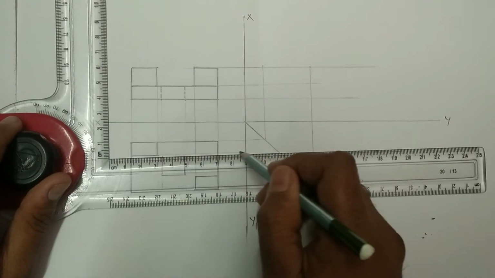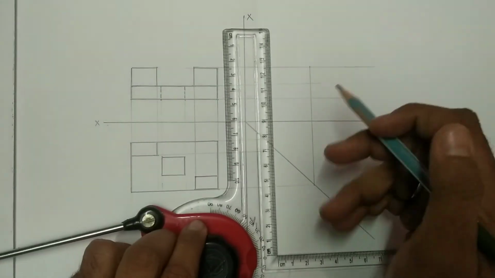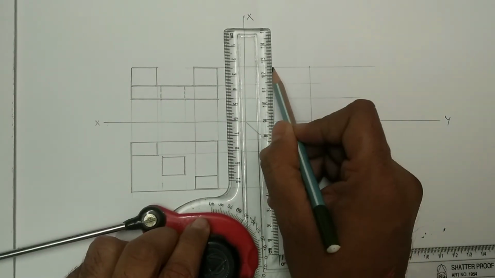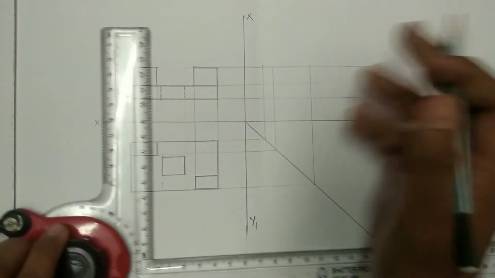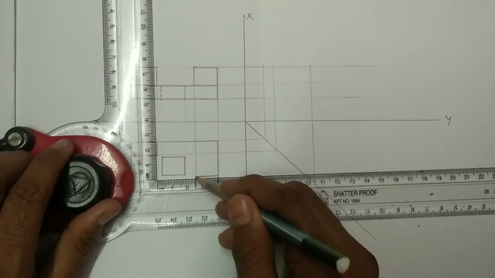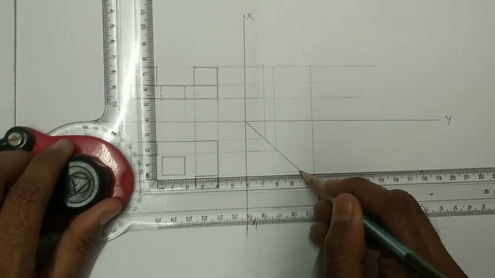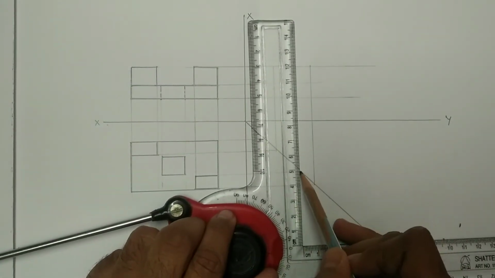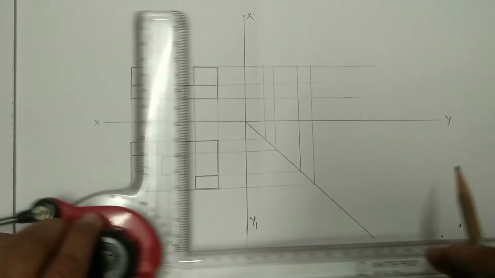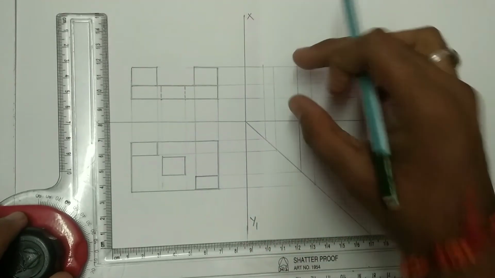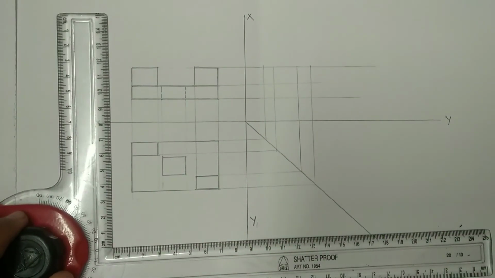This is one of my parts which I am drawing here, drawing the vertical representation, and this is another part which I am drawing in the vertical projection. Based on these projections I am going ahead with its representation.